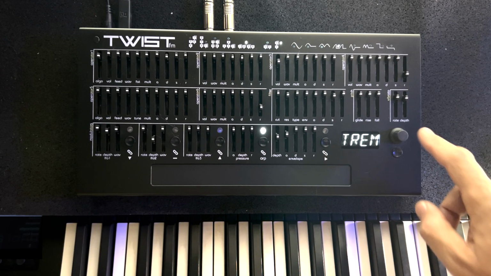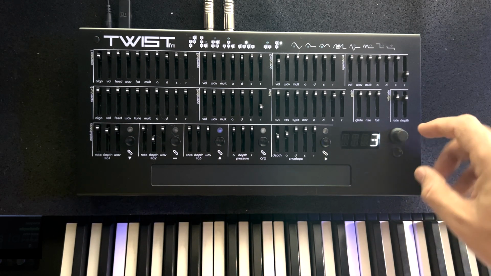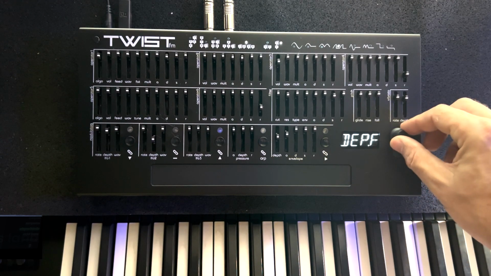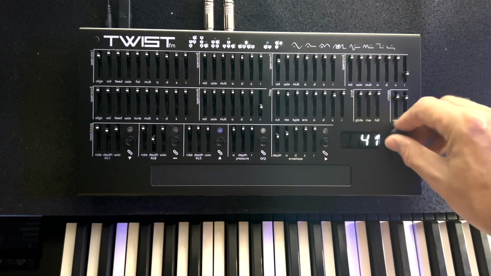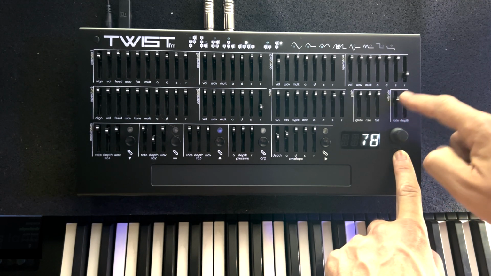TWISTfm's stereo tremolo offers smooth modulations or fast gate effects. Rate controls the speed of the tremolo, and depth controls the intensity of the effect. Hold menu and adjust the vibrato rate and depth faders to adjust the rate and depth of the tremolo.